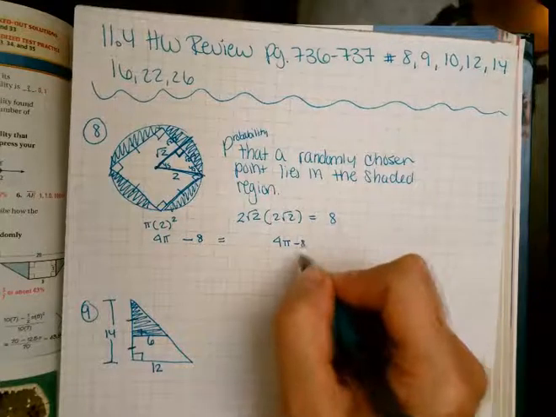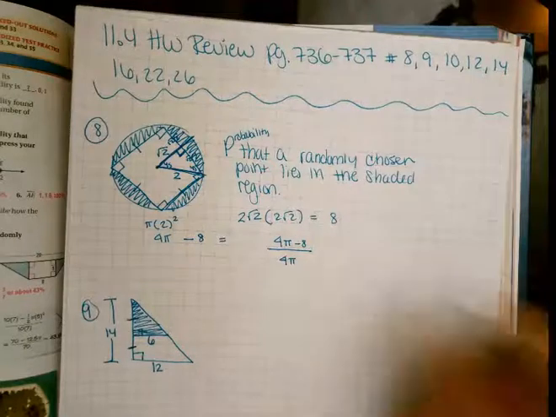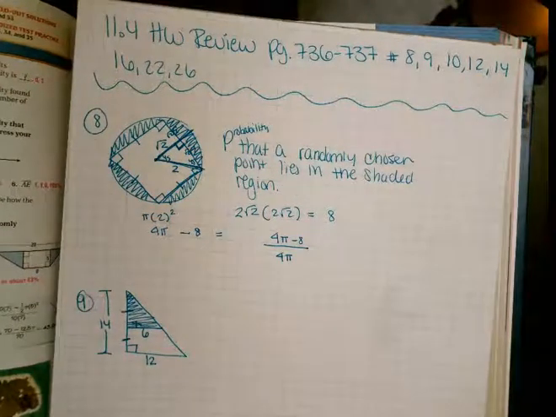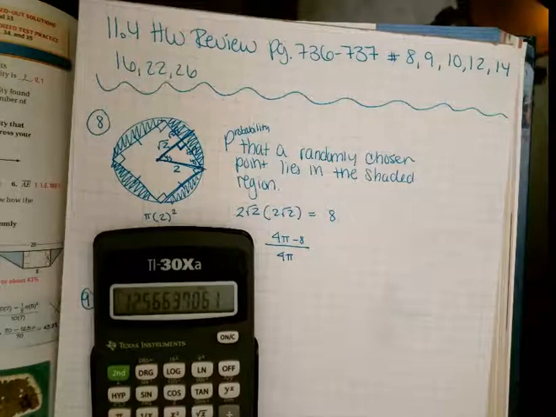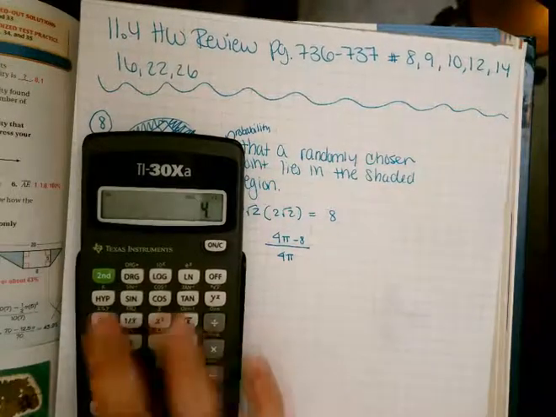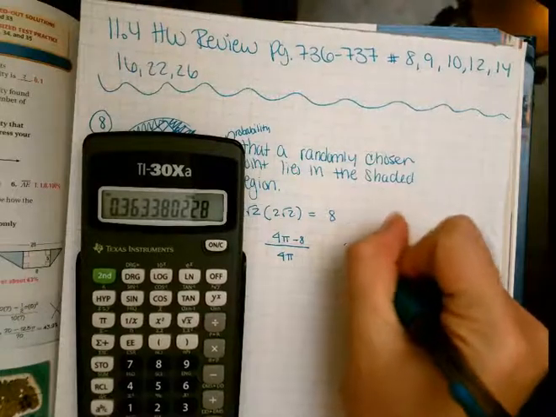That's what we want out of everything, the whole circle. I'm going to put this into my calculator: 4 times pi minus 8, divided by 4 times pi, and I got that this is approximately 36%.